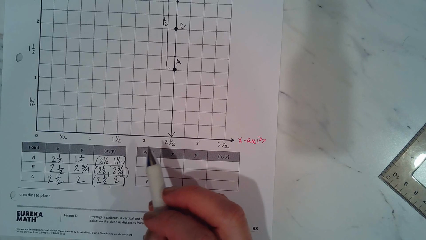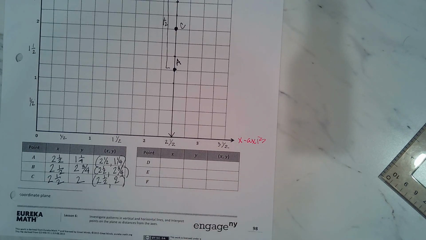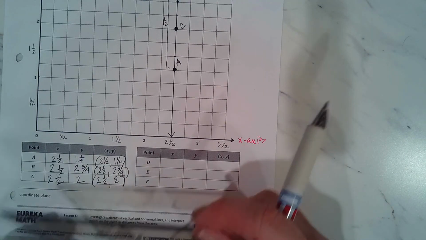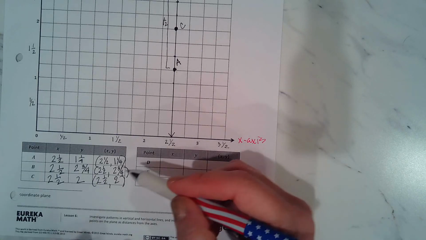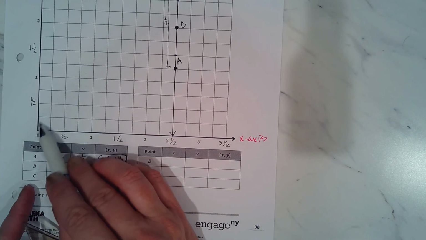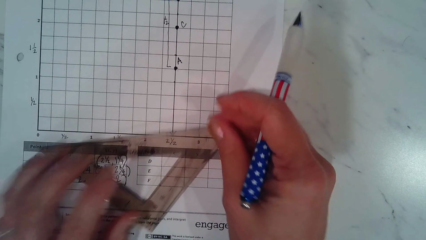We are going to draw another line that is going to be line M. So let's find a half a unit. Okay, here's half. Here's a quarter, and a quarter is a half.